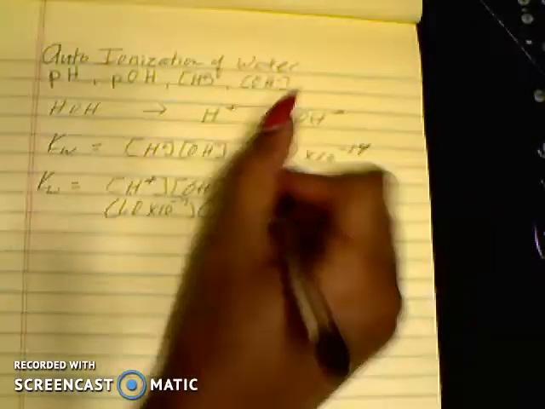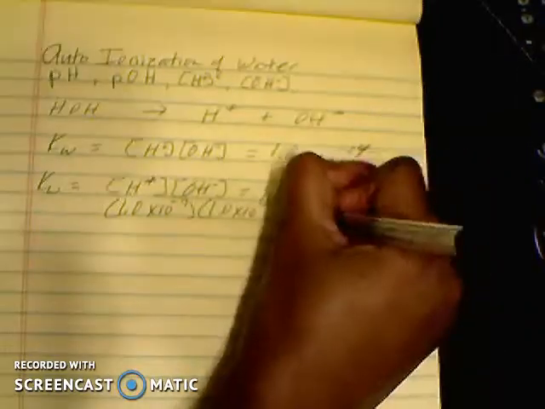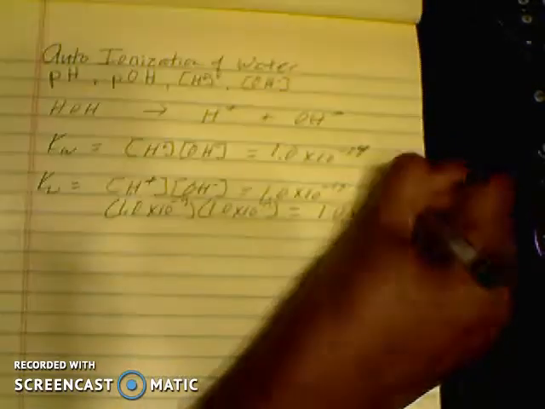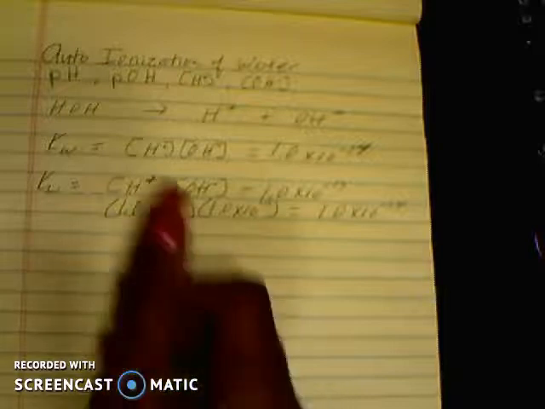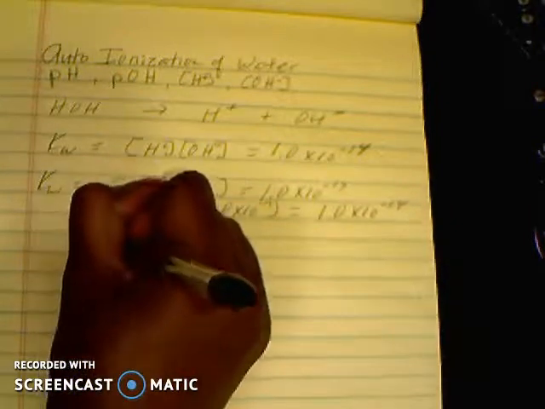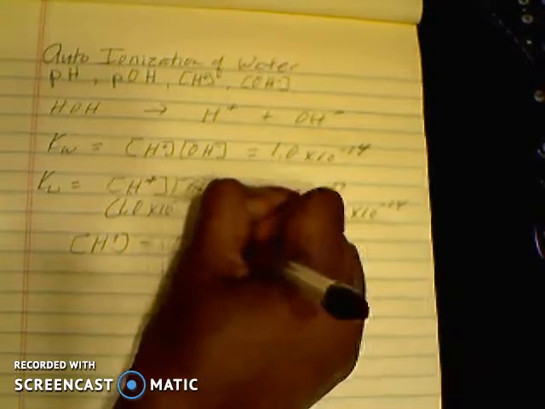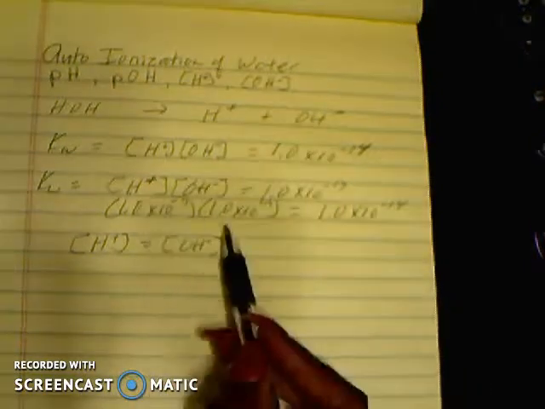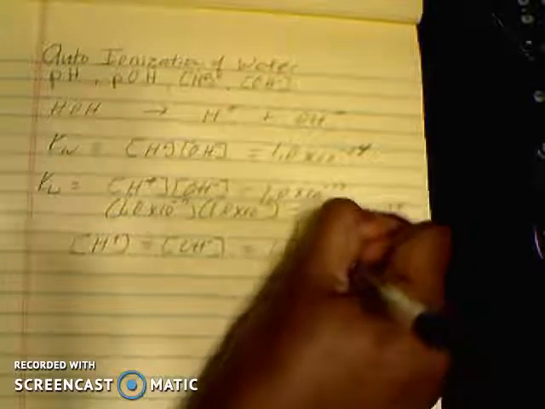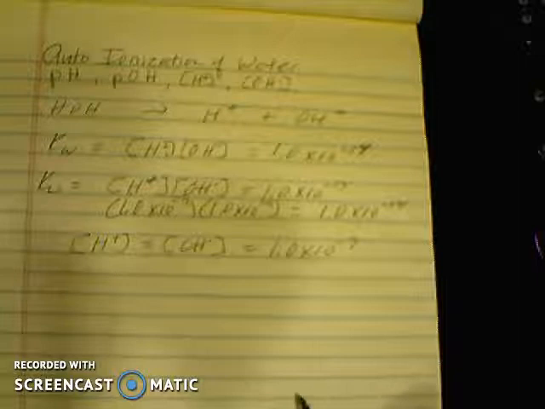The hydroxide ion concentration will be 1.0 times 10 to the negative 7. Multiply these two together, that is how you get the 1.0 times 10 to the negative 14. So in a neutral solution, the concentration of hydrogen ion equals the concentration of hydroxide ion, because both of them are equal to 1.0 times 10 to the negative 7. And when multiplied together, they equal 1.0 times 10 to the negative 14.